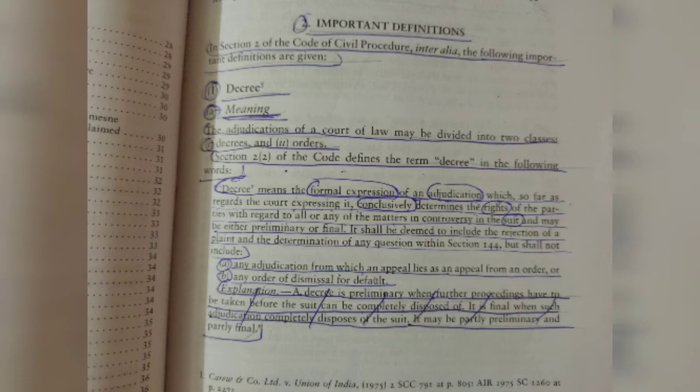So in this definition we find some key words like formal expression, adjudication, conclusively determines the rights of the parties, and matters in controversy in the suit. These key phrases will be discussed further in this video.